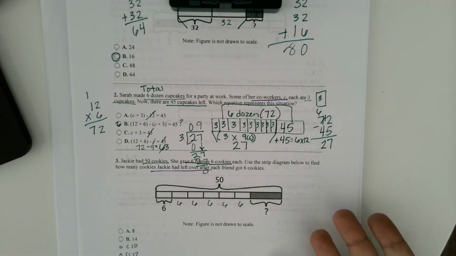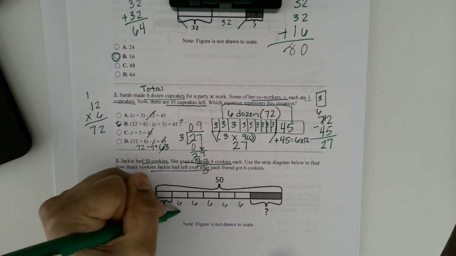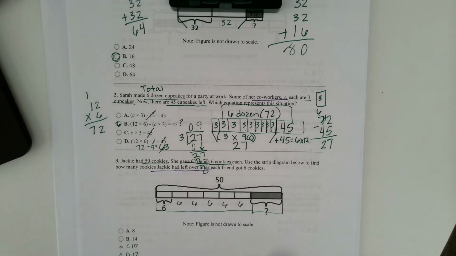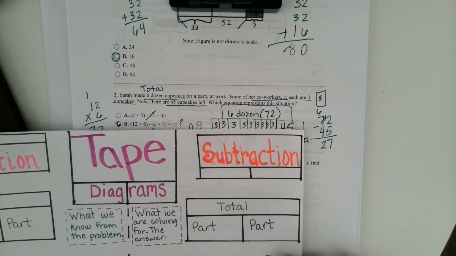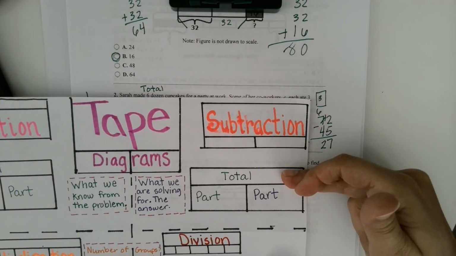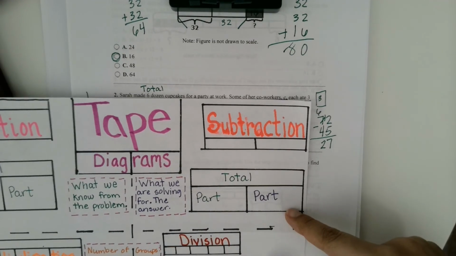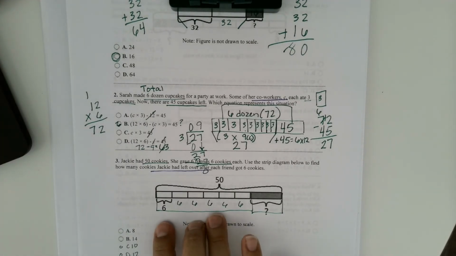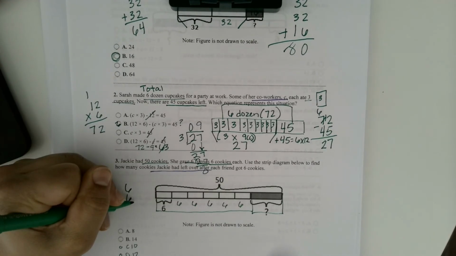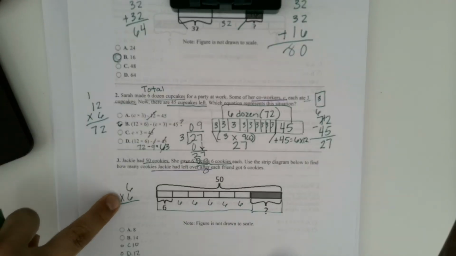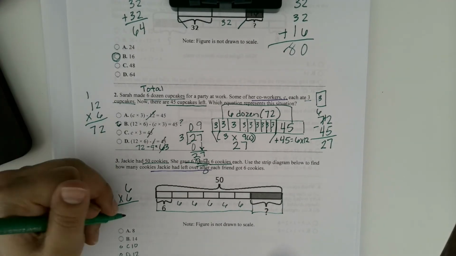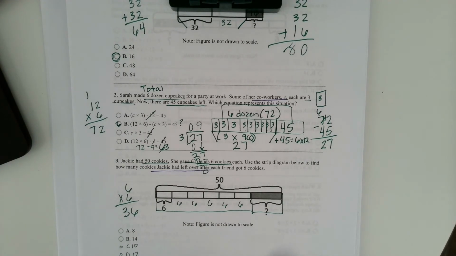So just looking at this, what's our first operation? What do we do first? If we turn this into a big part whole, this looks like a subtraction problem, right? Total, I know a part, I'm solving for an unknown part. So we solve for this part first, right? 6 times 6. 6 friends, they each ate 6 cookies. Total of 36 right here.